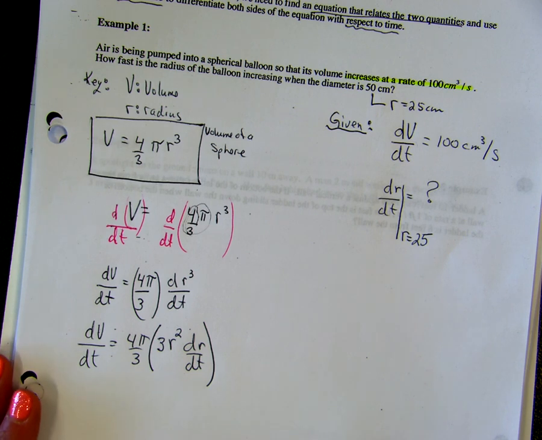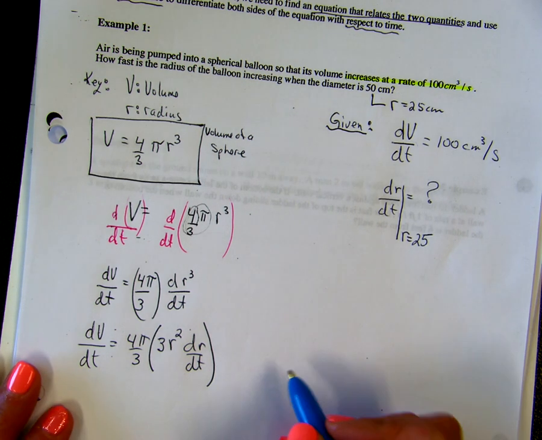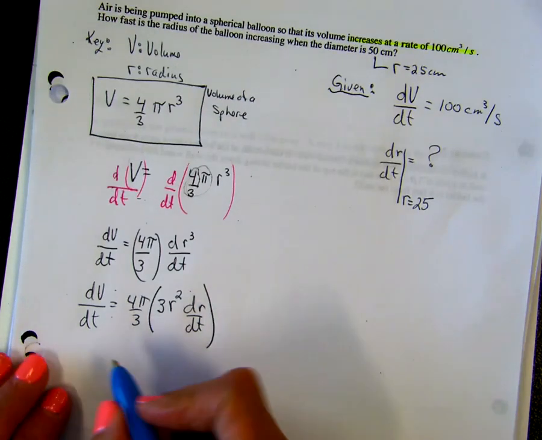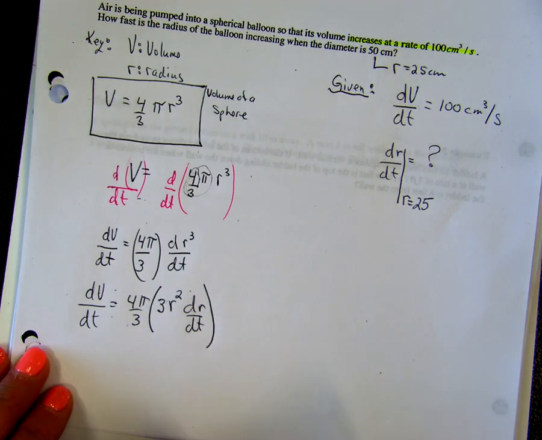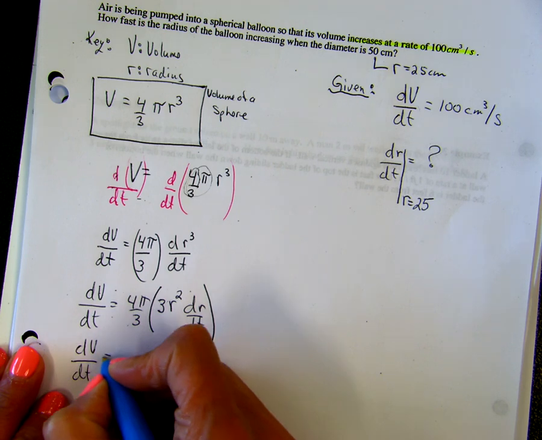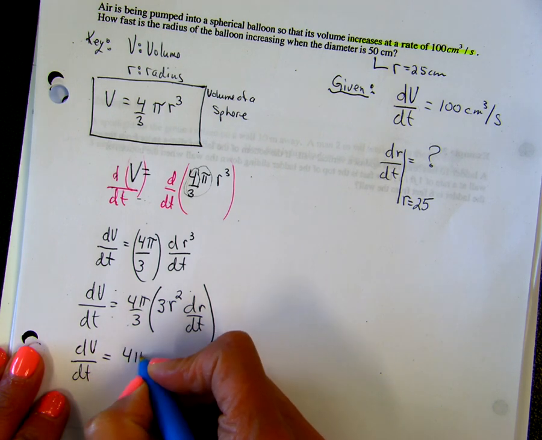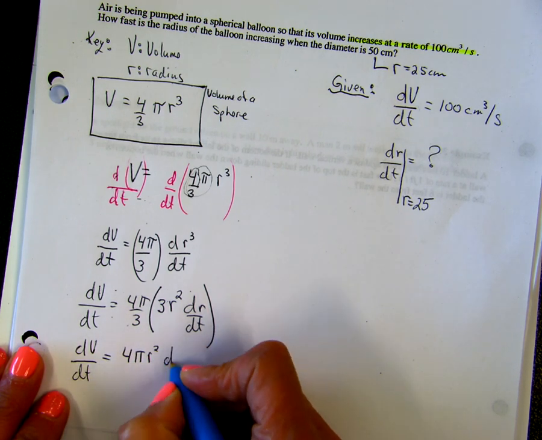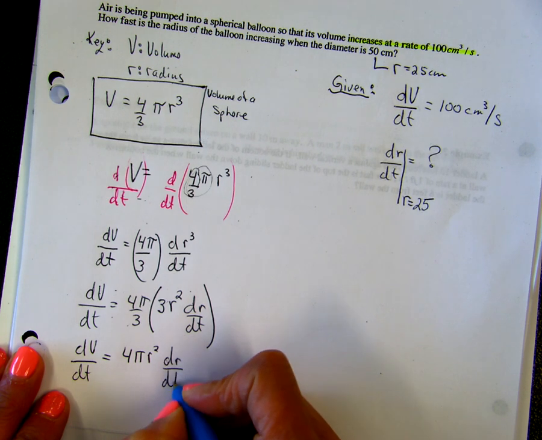Questions about that? Key concept. Okay, from here it's algebra. We're just going to simplify this. So you can see the 3's cancel. I get dV/dt is equal to 4 pi r squared dr/dt.